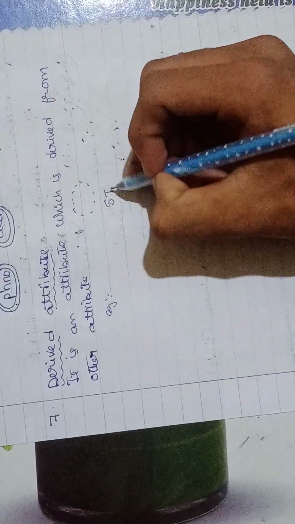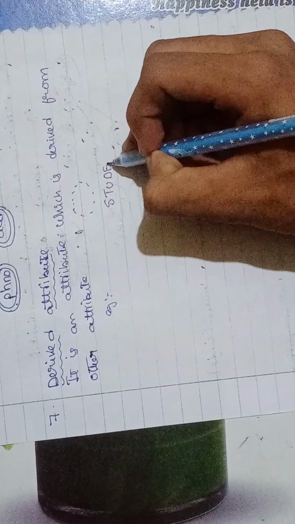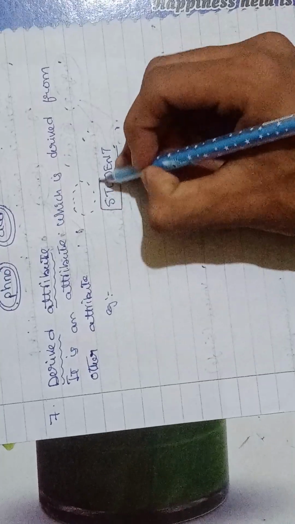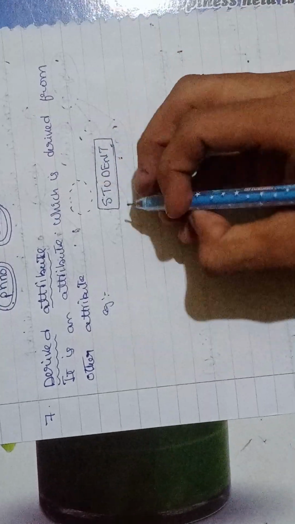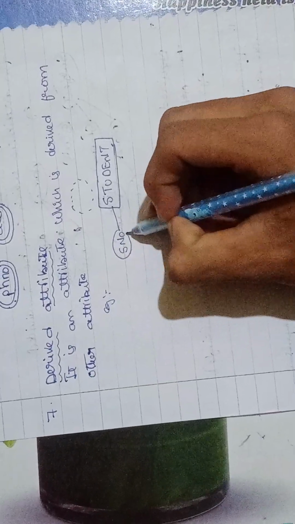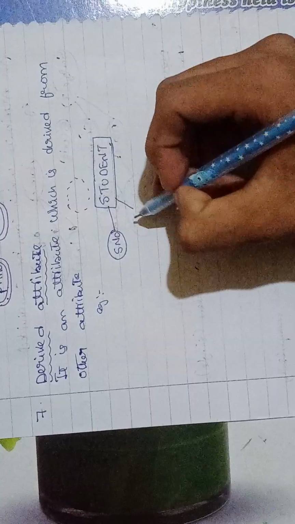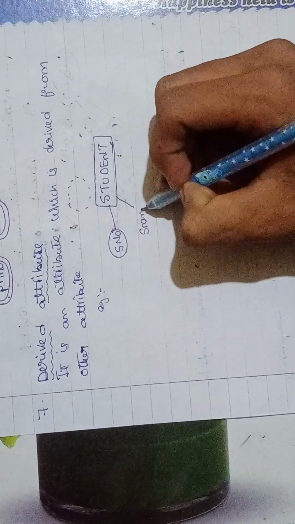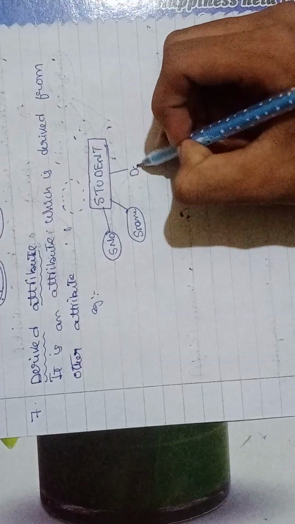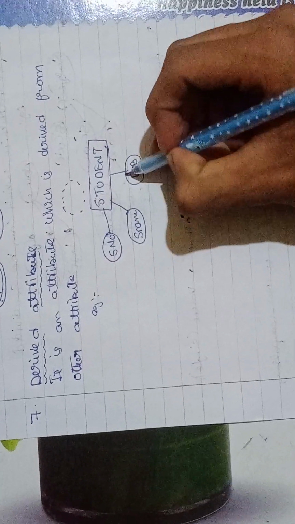student we can take. Means our student has student number, student name, date of birth and marks.